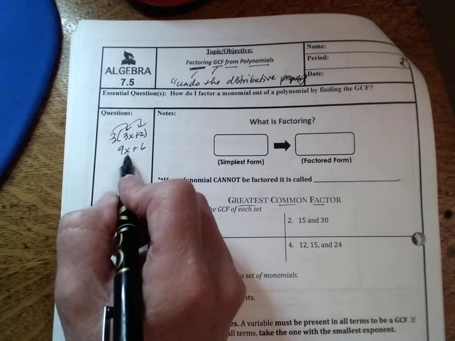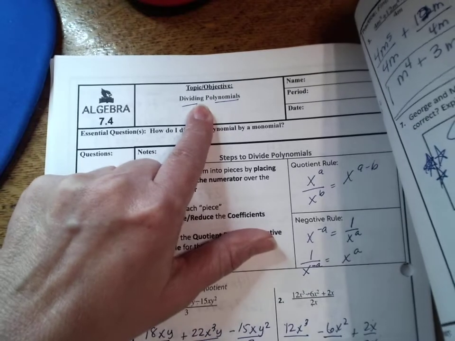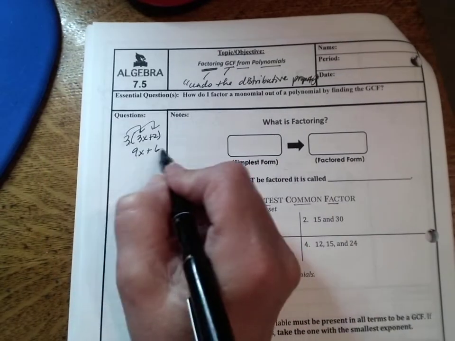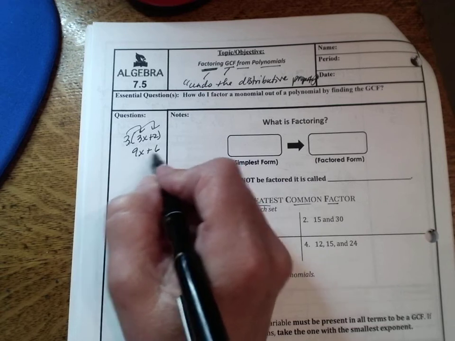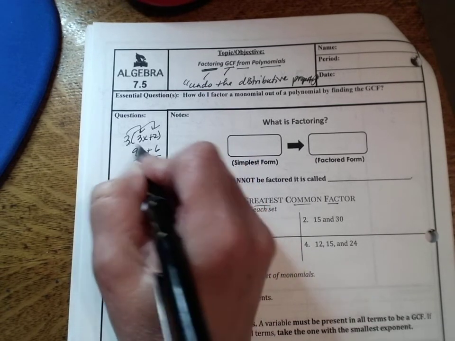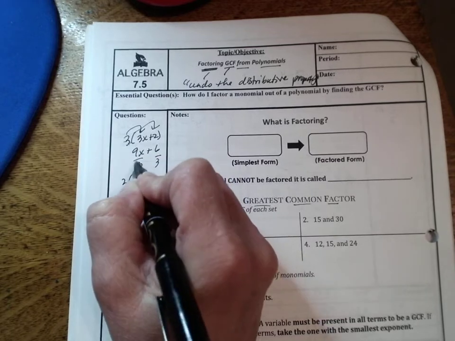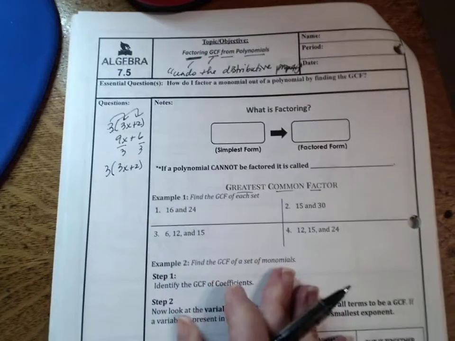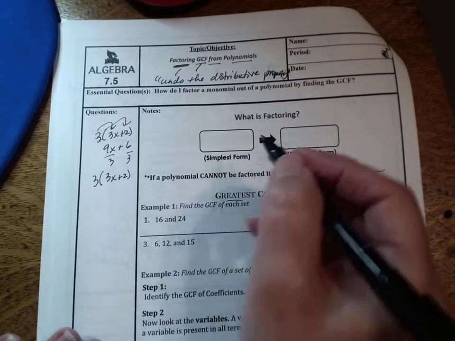Now, this is very similar to what you just did last section with dividing polynomials. So really what you're doing is finding a number that goes into both of them and dividing each of those terms. So this is undoing. We're like, okay, 3 goes into both. Well, 3 goes into both. So that would be 3x plus 2. So it's undoing the distributive property.